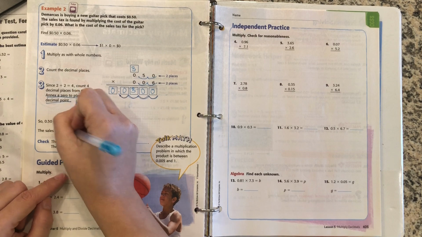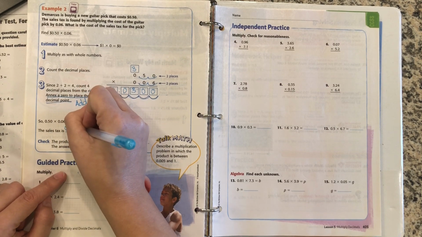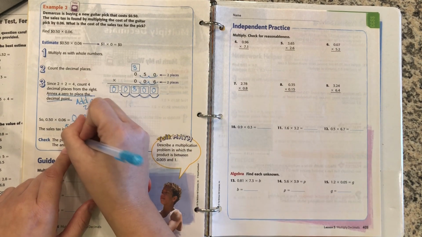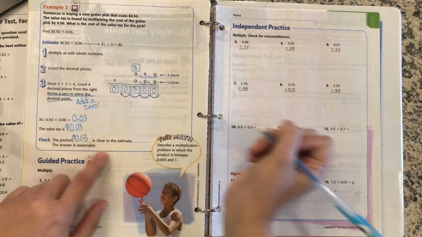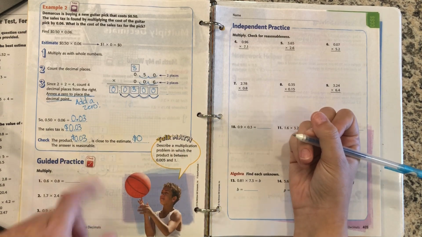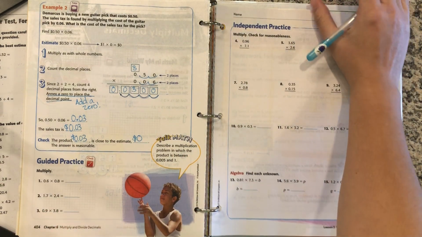So sales tax is only 3 cents. So our product, 3 cents, is close to our estimate of $0. So our answer is reasonable.